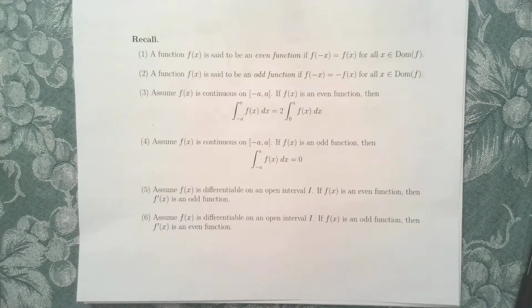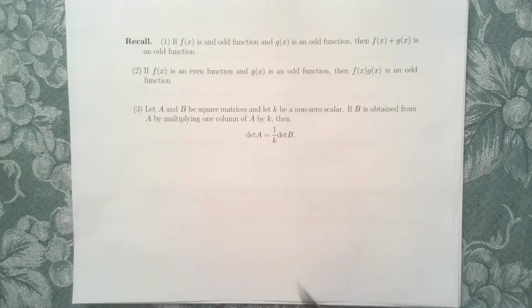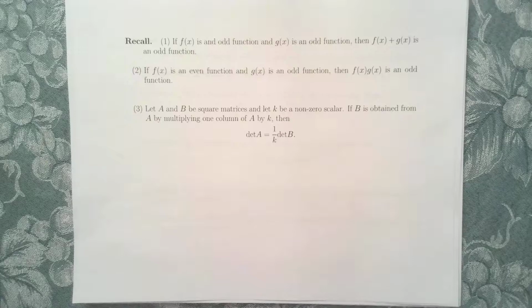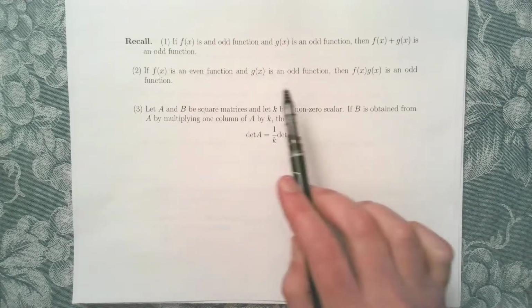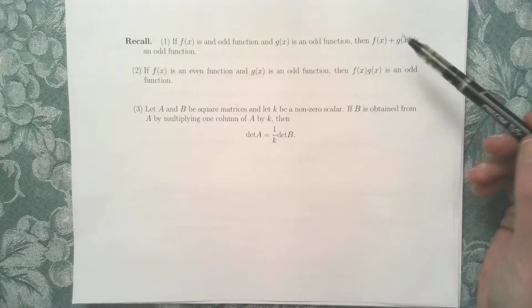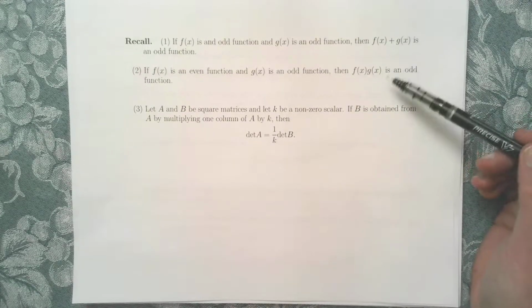And then let's also check out the following on the next page. If I have 2 odd functions, then this is saying that their sum is odd. If I have an even function and an odd function, then their product is an odd function. Both of these are pretty gentle to verify, so it might be a good idea to try that out.